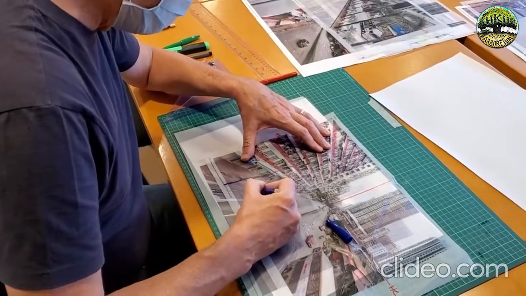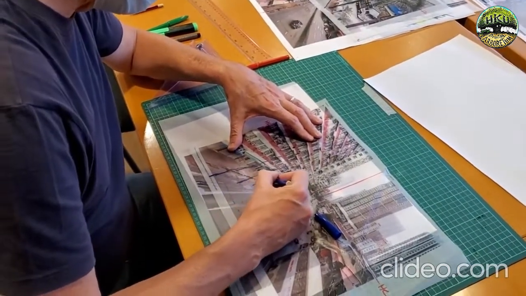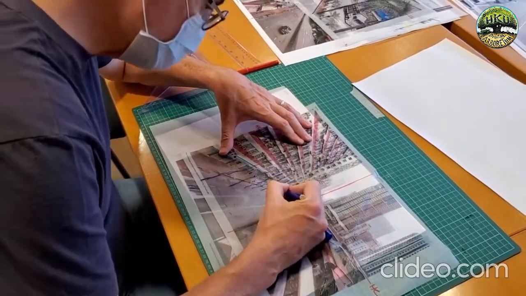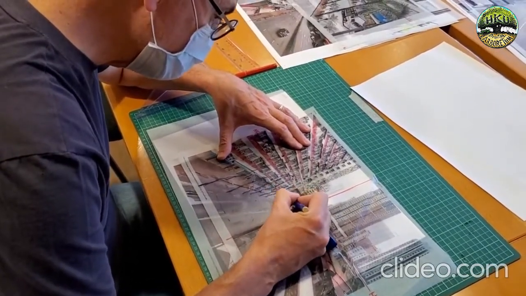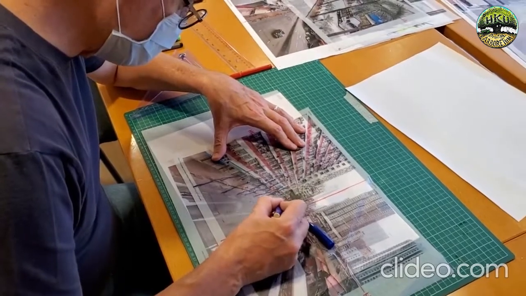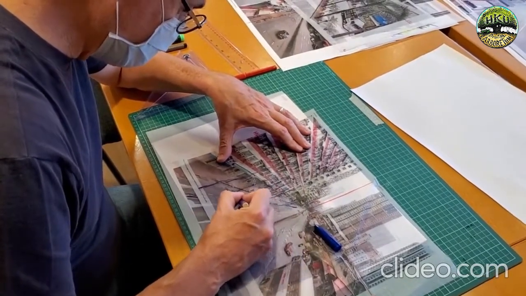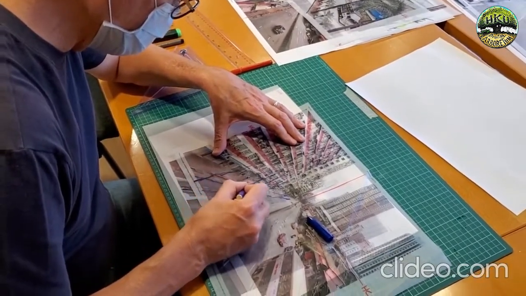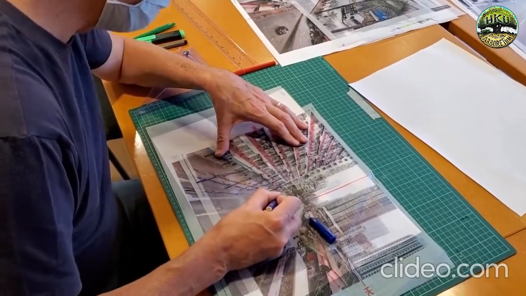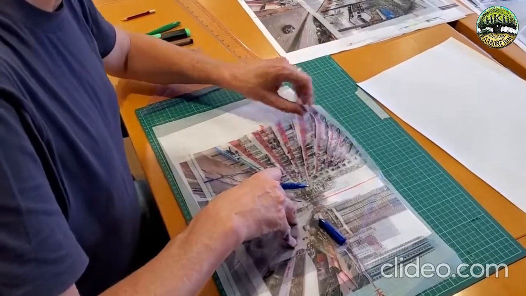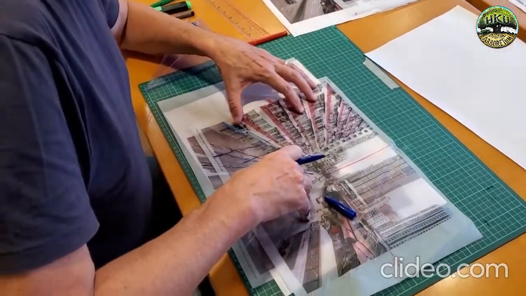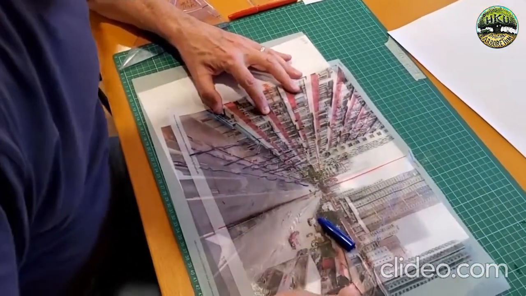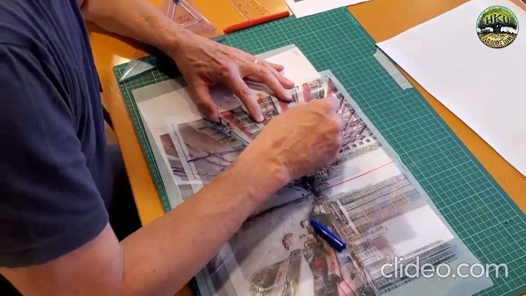Okay, so here are my tree trunks coming up like this. Here's my planting area along here, like that. And my trees go up to here, approximately.